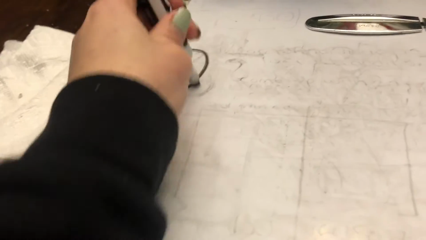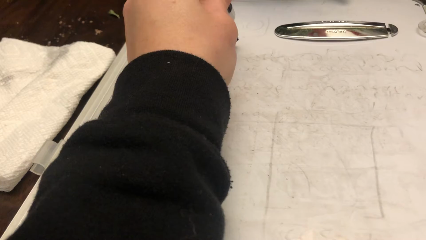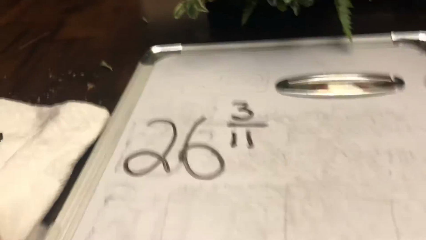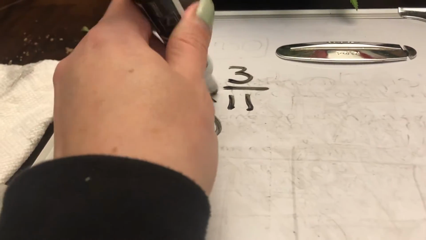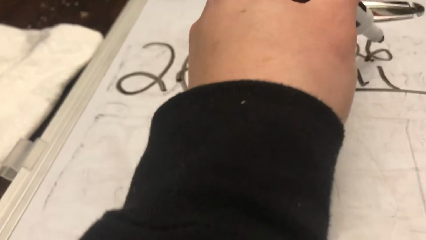Okay, so let's try 26 and 3 over 11, a big one. Same thing. Step 1 is going to be the same. You're going to multiply the denominator by the whole number. So 26 times 11. That's 2-digit by 2-digit multiplication, which we practiced. 6 times 1 is 6, 2 times 1 is 2, put your 0 down. 1 times 6 is 6, and 1 times 2 is 2. Add them up. 6, 8, 2.